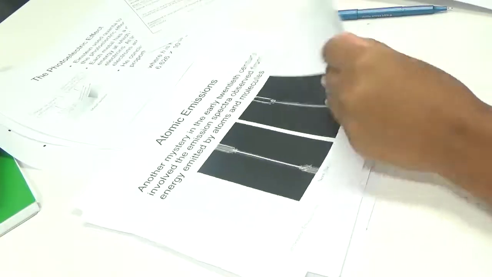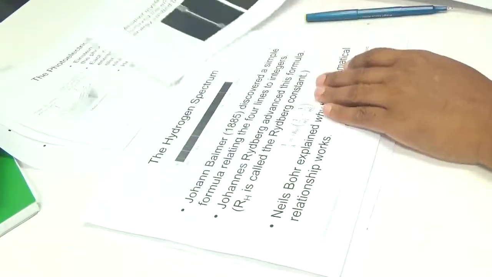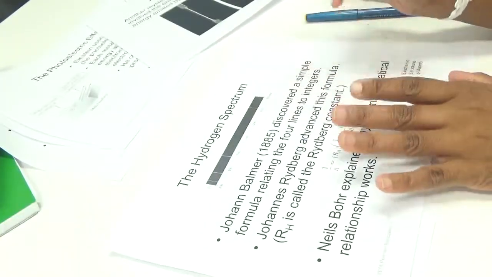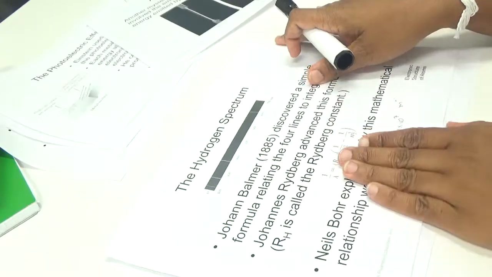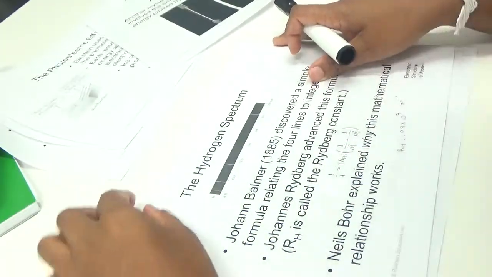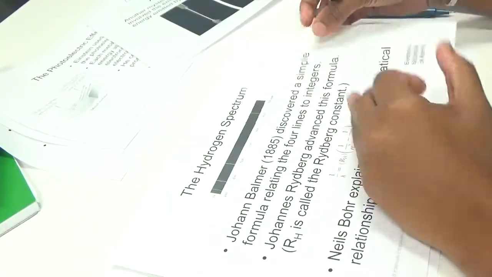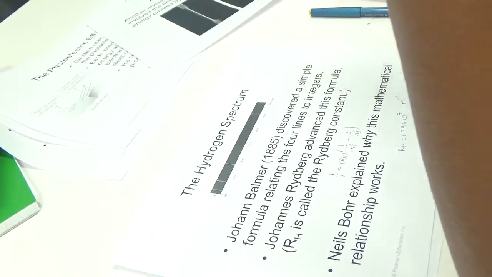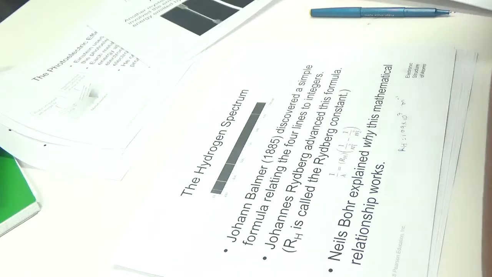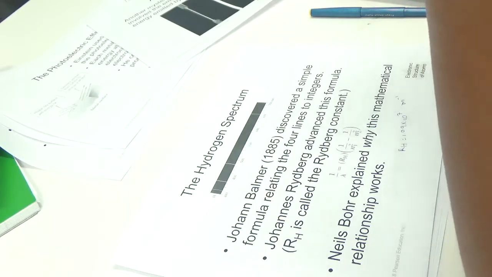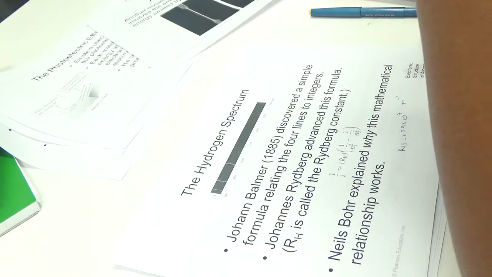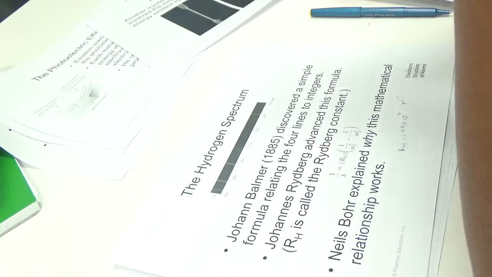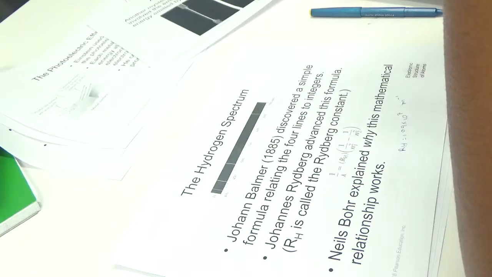And then atomic emission, we're going to discuss atomic emission. And then you're coming to the hydrogen spectrum. Hydrogen spectrum is an important technique. So in hydrogen spectrum, what is spectrum? Hydrogen has one electron. When that one electron goes to excited energy states, it absorbs energy.